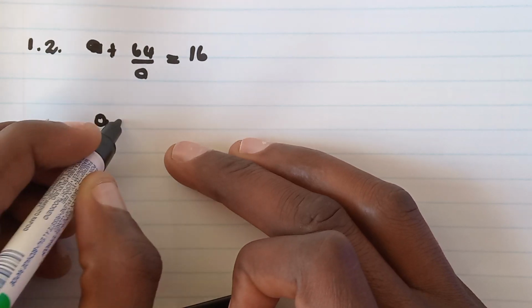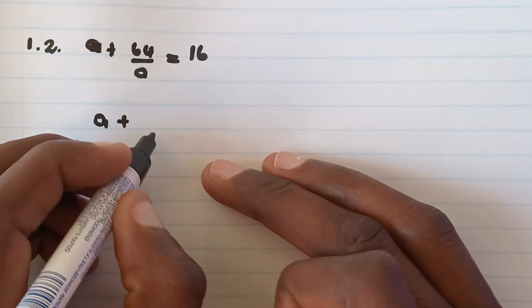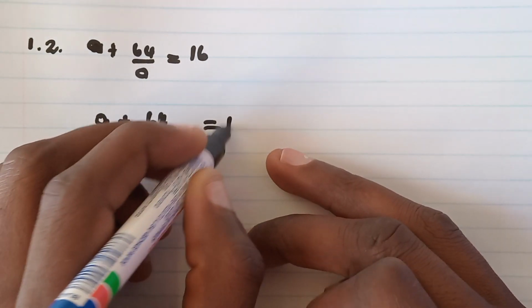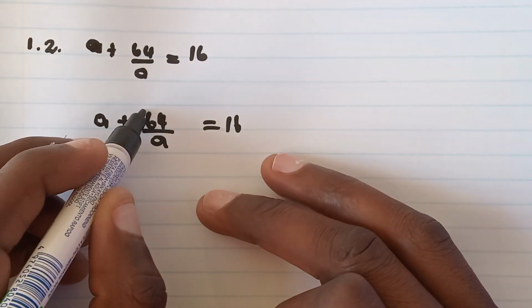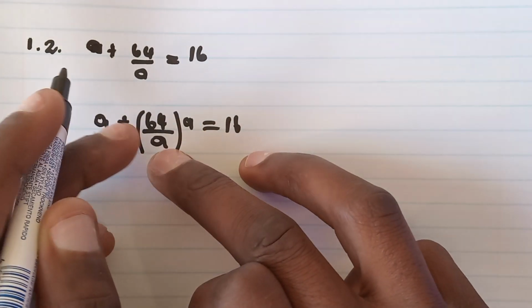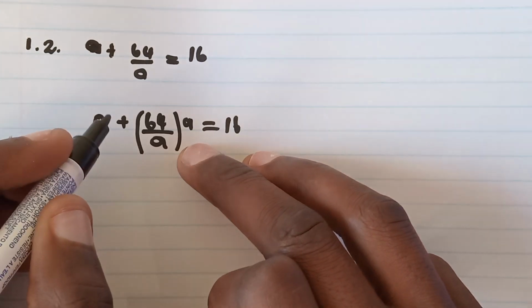Writing the equation as it is, a plus 64 over a is equal to 16, and then we put a bracket here to multiply this term with the variable.